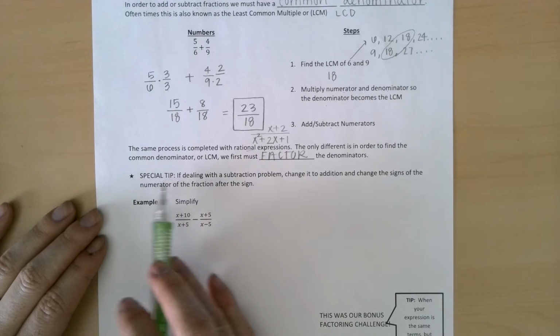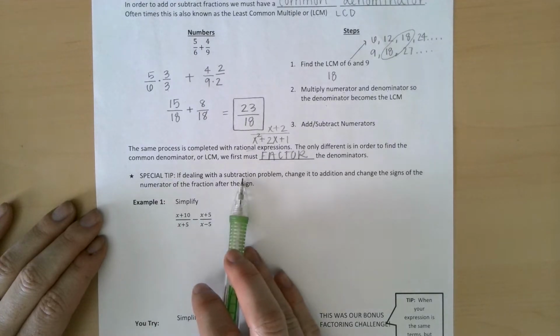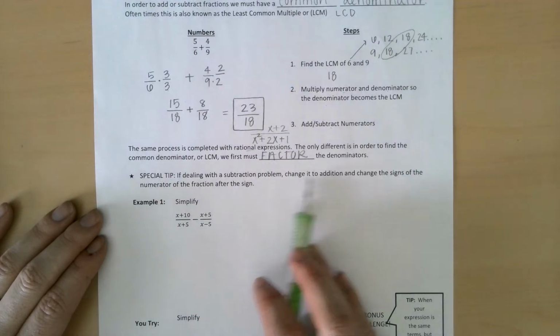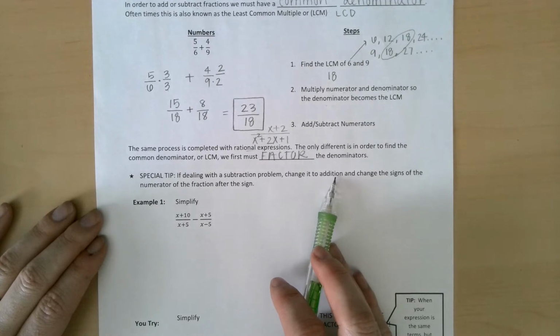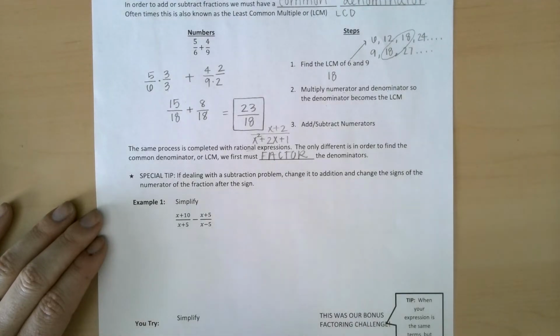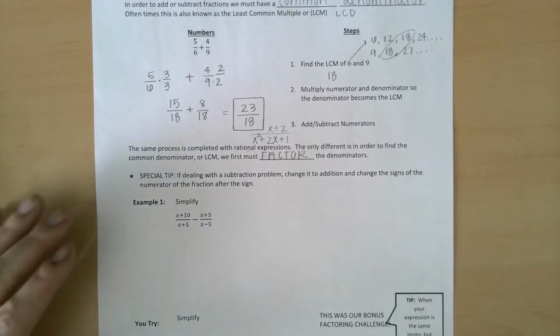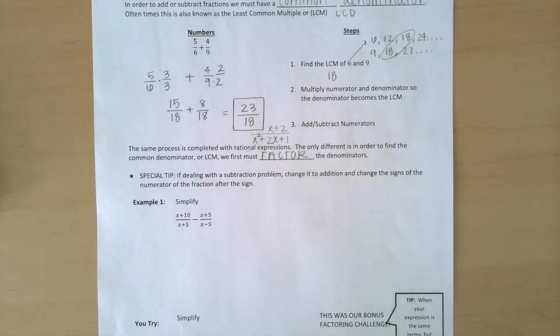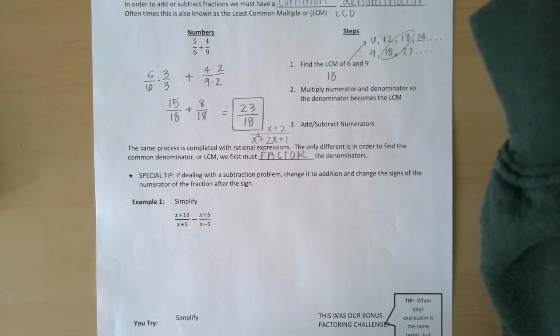A special tip here: if you're dealing with a subtraction problem, we recommend changing it to an addition sign and changing the signs of the numerator of the fraction after the sign. You don't have to do this, but it's a great way to keep that negative involved. Oftentimes we drop the negatives by accident, so that's our special tip for subtraction.